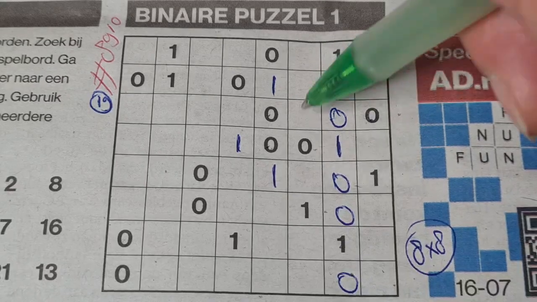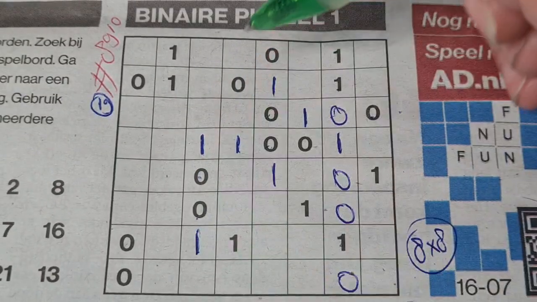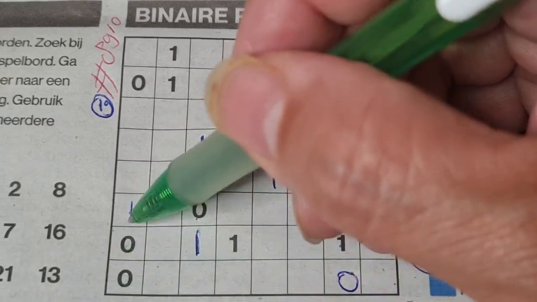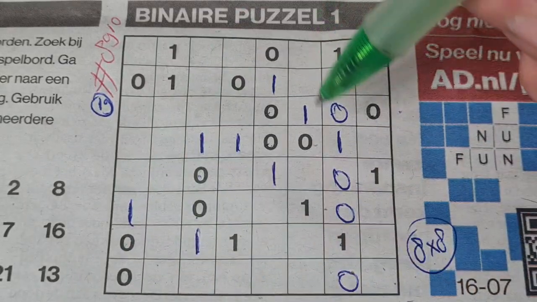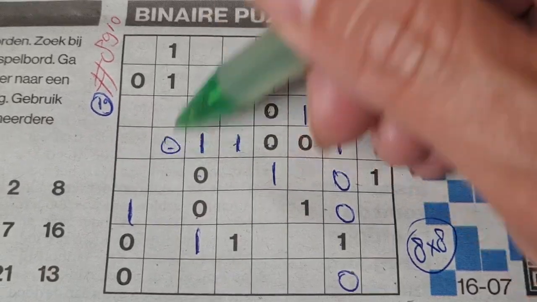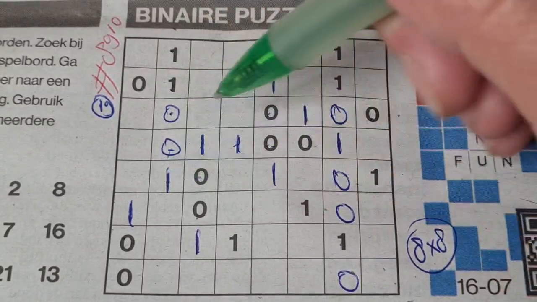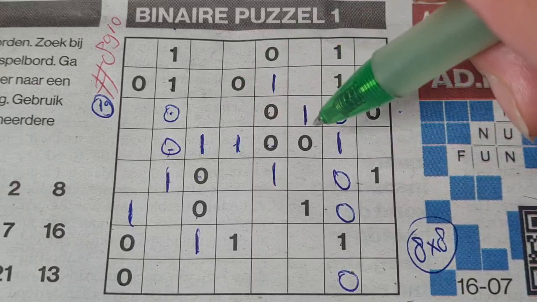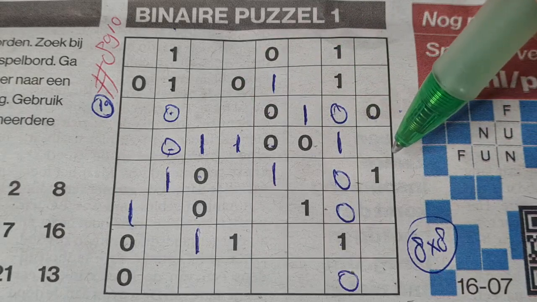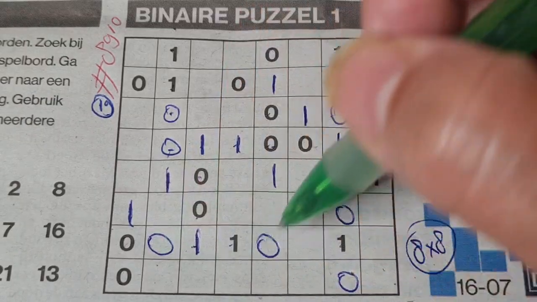Double O, here one, there one. Now the double ones, here no, there no. Double ones, here no, there no. Double O's, here one, there one. Then, come on, double one, here no, there no.